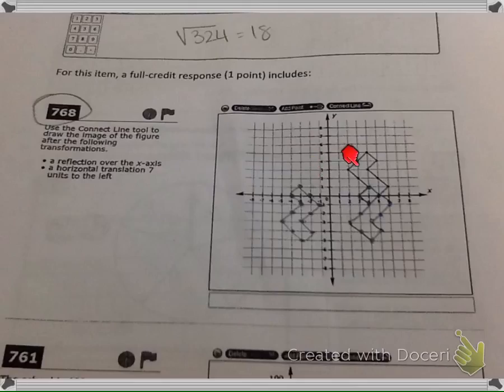So if you have this point, it's 1, 2, 3 up from the x-axis. So go to the x-axis and you go 3 down and draw that point, and you do that for each point. And if the point's already on the x-axis, it stays there. So for this first bullet, a reflection over the x-axis, this is what the figure should look like.